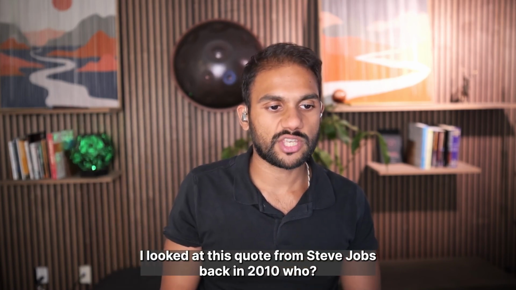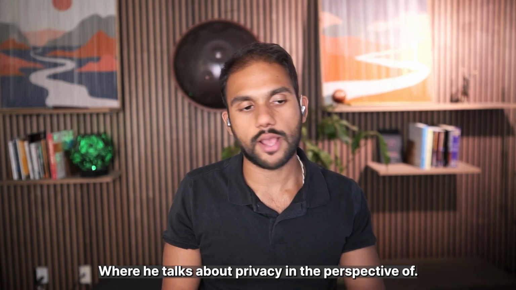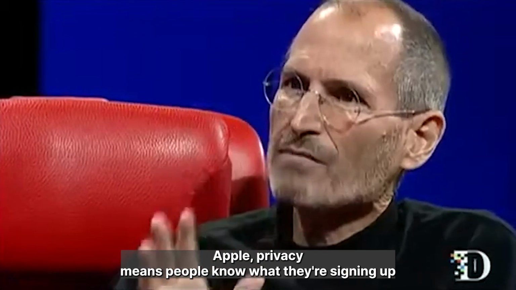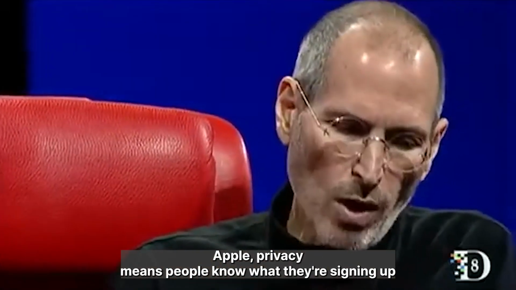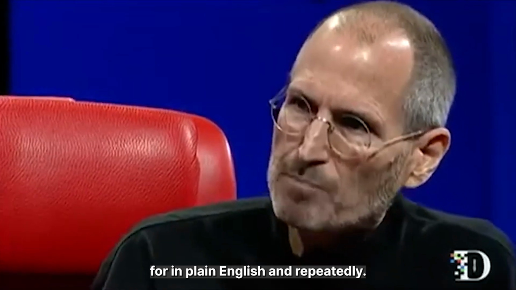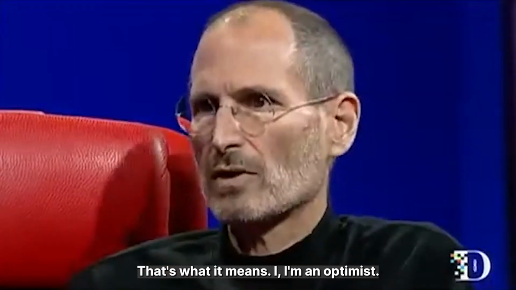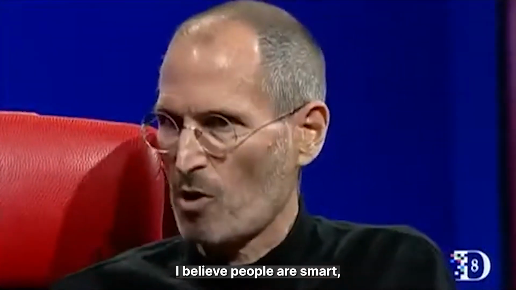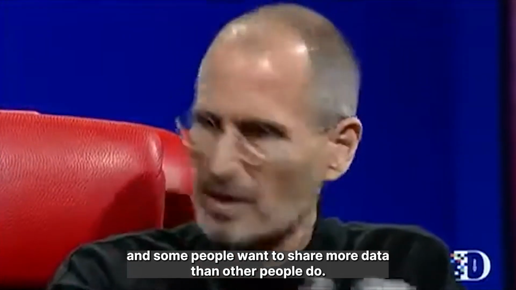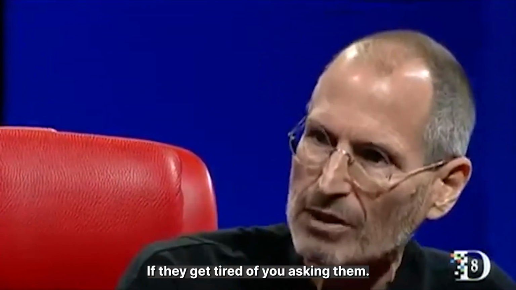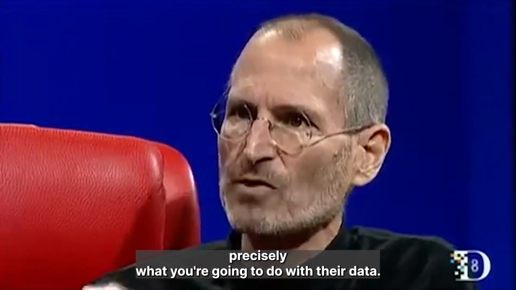I looked at this quote from Steve Jobs back in 2010, where he talks about privacy from the perspective of Apple. Privacy means people know what they're signing up for, in plain English, and repeatedly. That's what it means. I'm an optimist. I believe people are smart, and some people want to share more data than other people do. Ask them. Ask them every time. Make them tell you to stop asking them if they get tired of you asking them. Let them know precisely what you're going to do with their data.